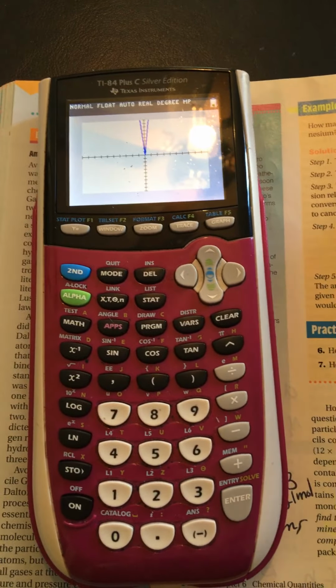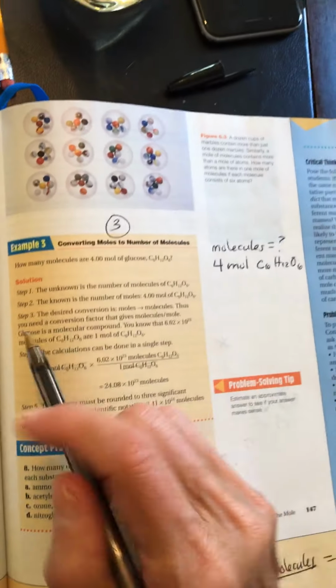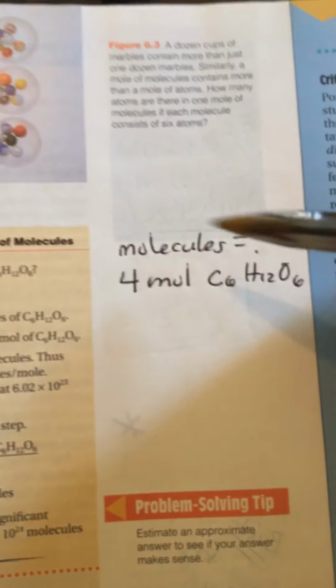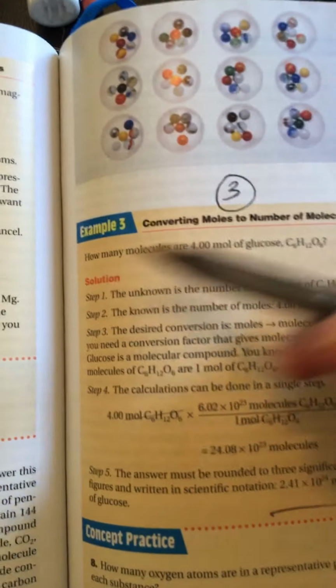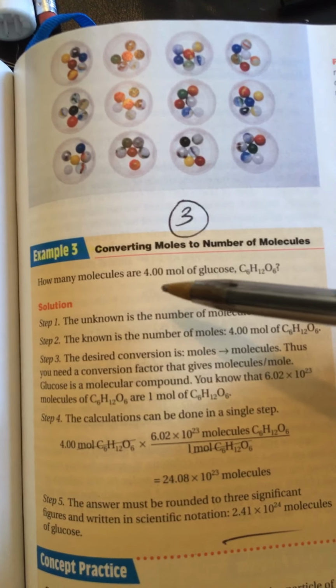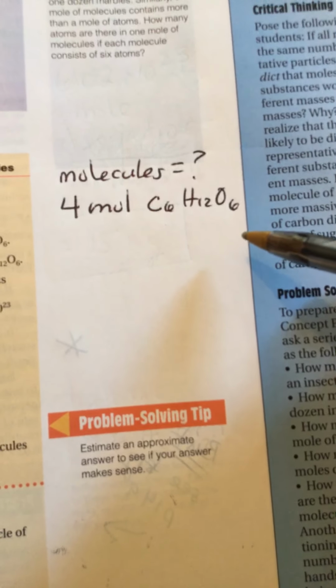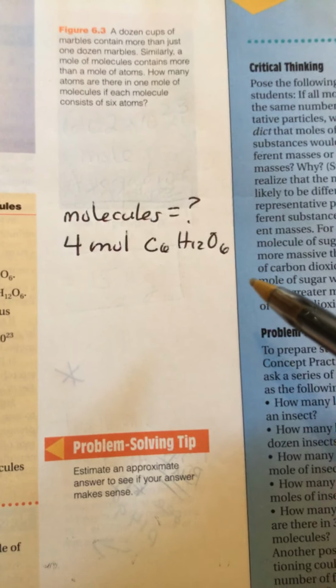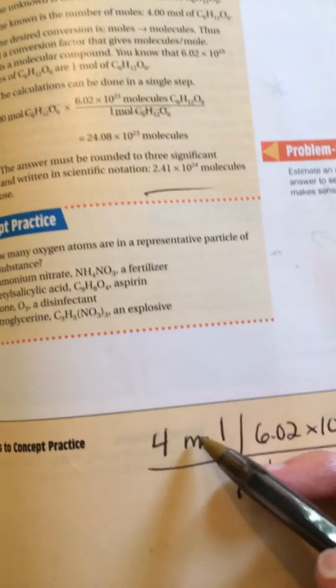All right, let's move right along to example 3. Okay, example 3. How many molecules? We want to get rid of the words and make it more simple. Too many words make it confusing looking. How many molecules are 4 moles of glucose? 4 moles of glucose, okay? So what do I write first? That's right, what I know, 4 moles.